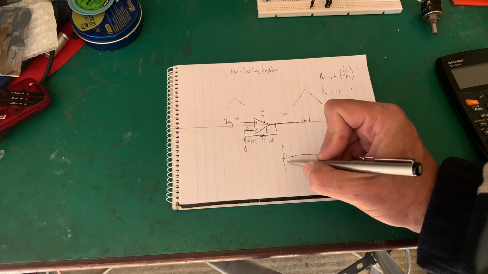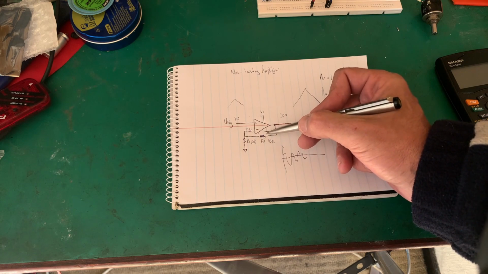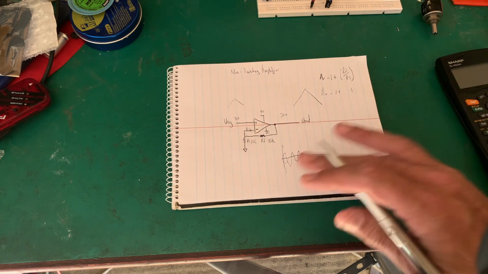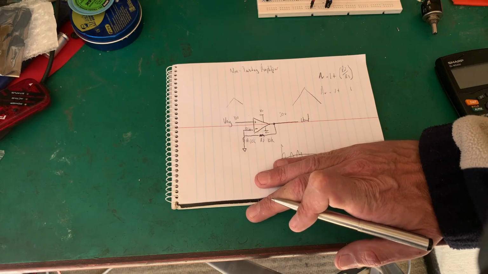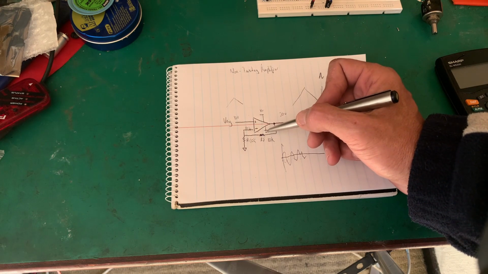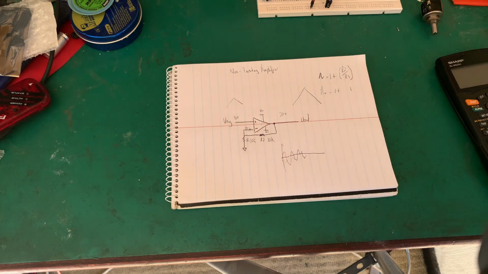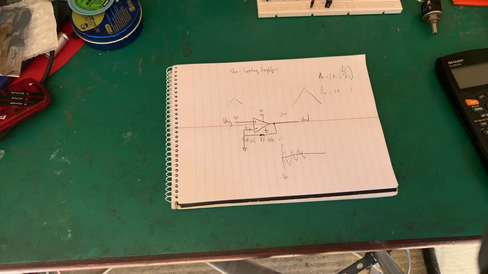Our input signal might be doing this. Now, if we don't have a negative rail, if this was ground, well, that would be cut off. We would only get the top half of the signal, which is useless to us. We need the bottom half. So we need a negative rail. So we've got a V plus rail and a V minus rail. And I'll show you a little circuit now.